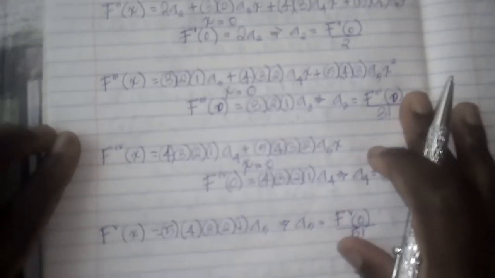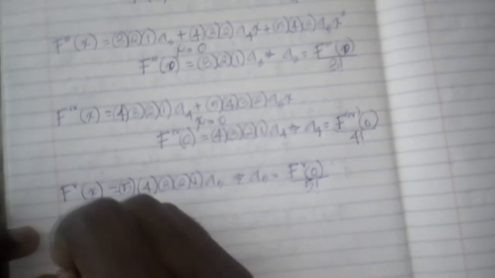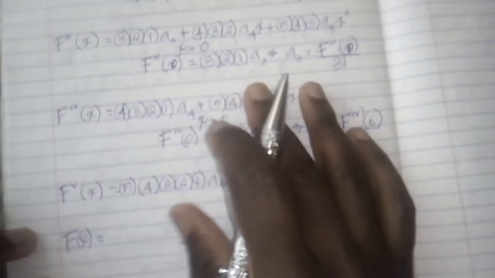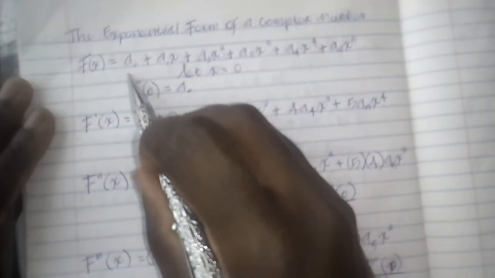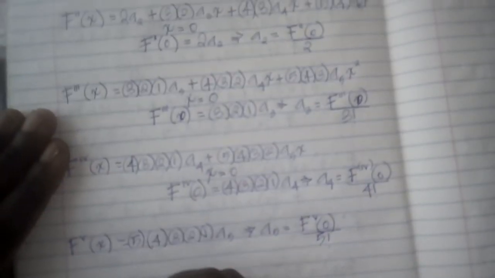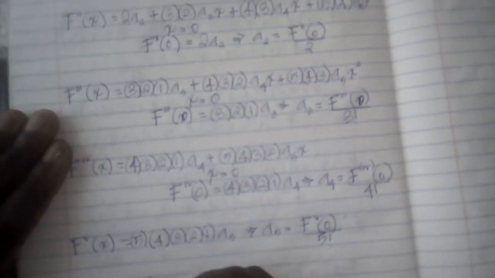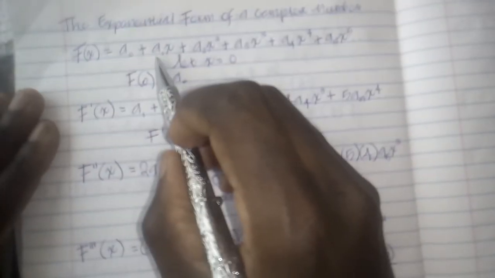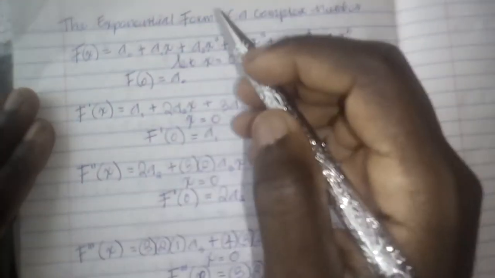So f of x is equal to a0, which is nothing but f of 0. Instead of writing a0, we'll write f of 0, plus a1 x.